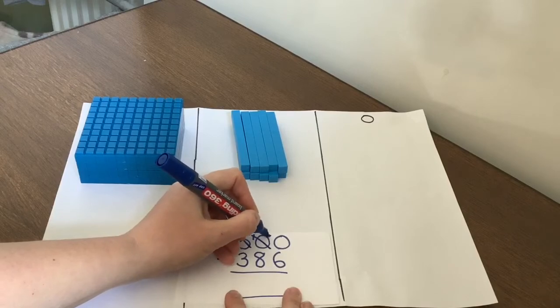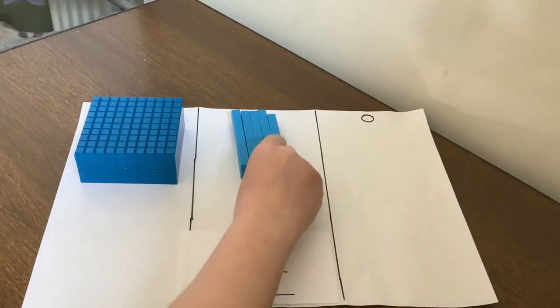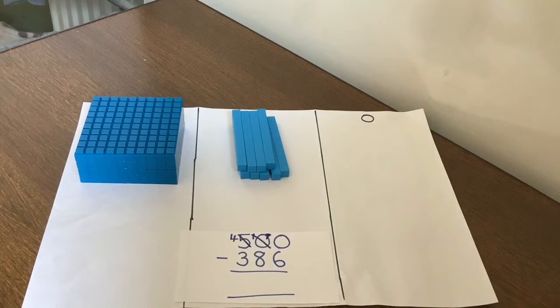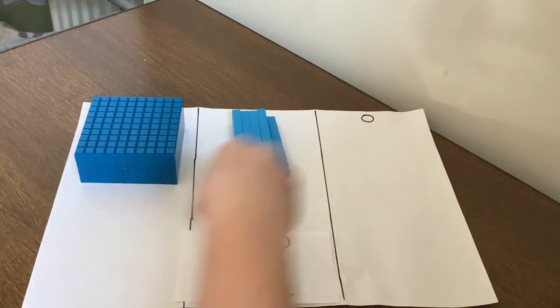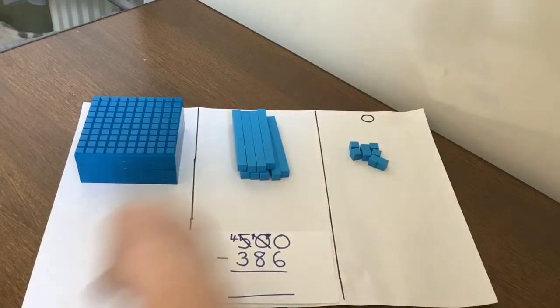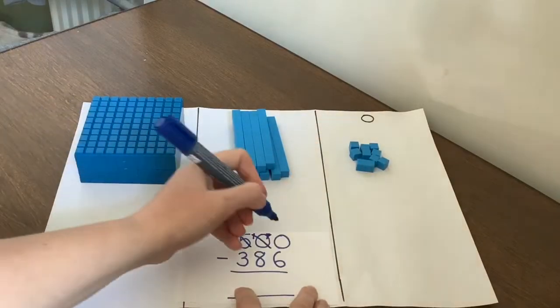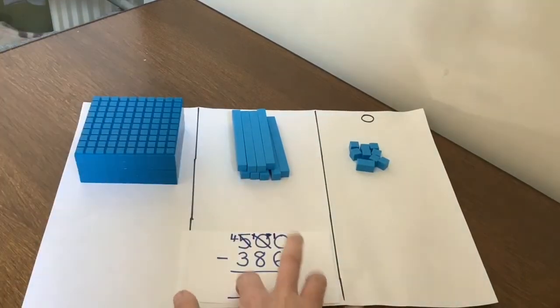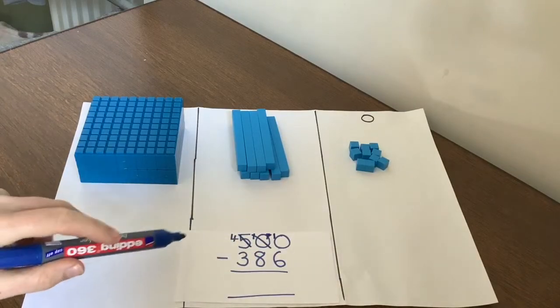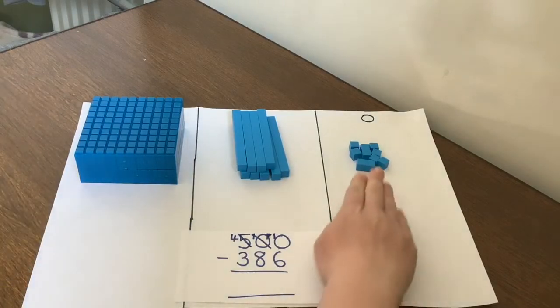Whoopsie, I can't quite have enough room. So I have 9 tens. And then those 10 ones, I'll pop into the ones column. And I show it on my sum. So I now have 10 ones and I need to subtract 6 of those ones.